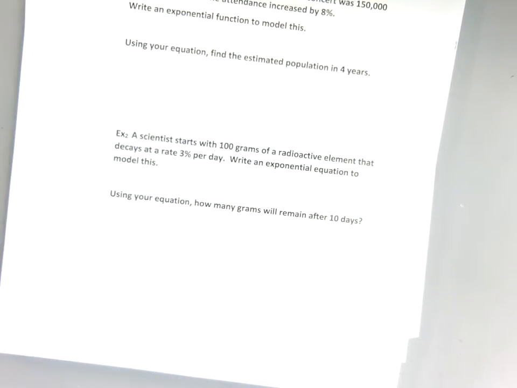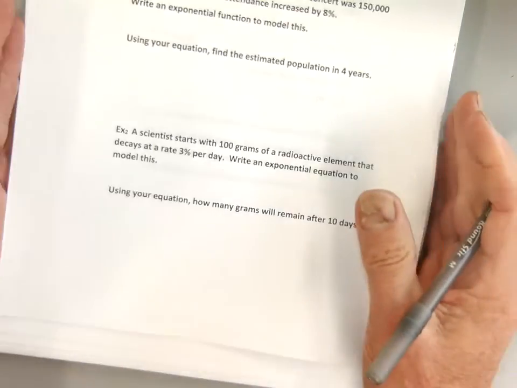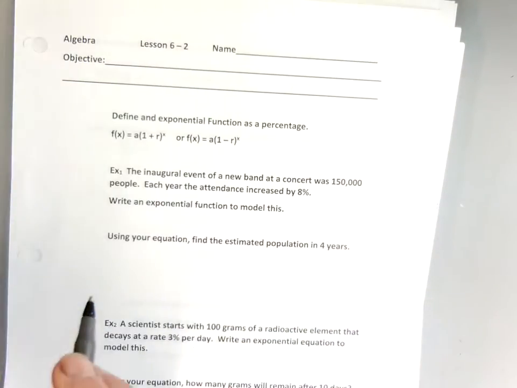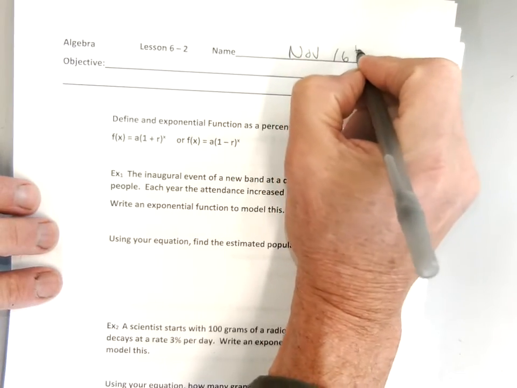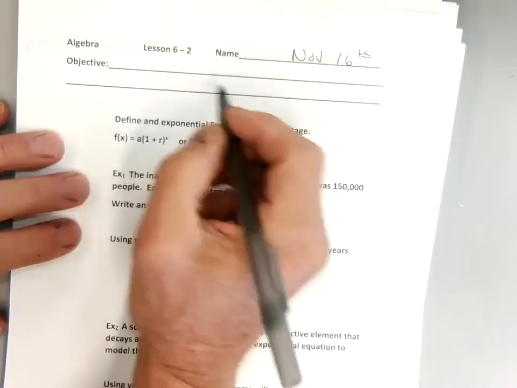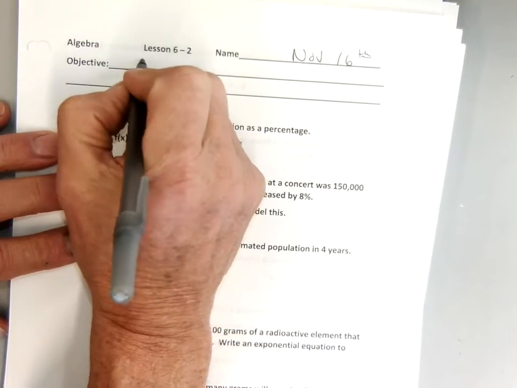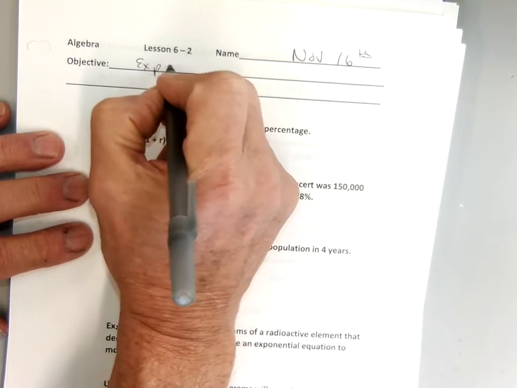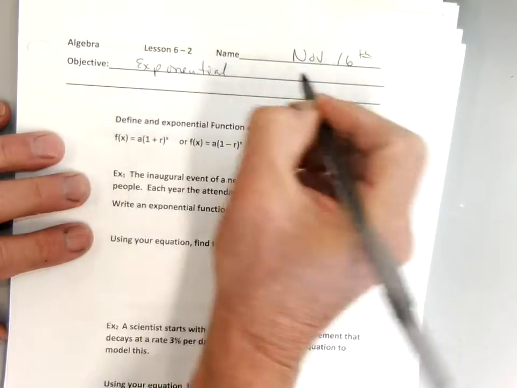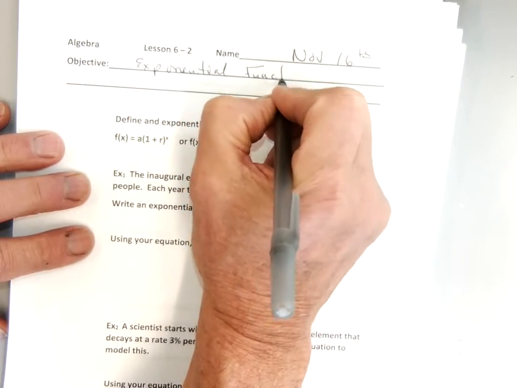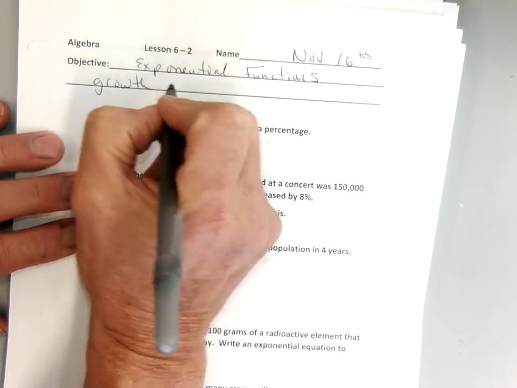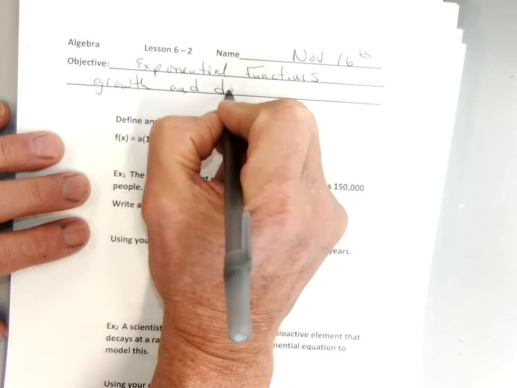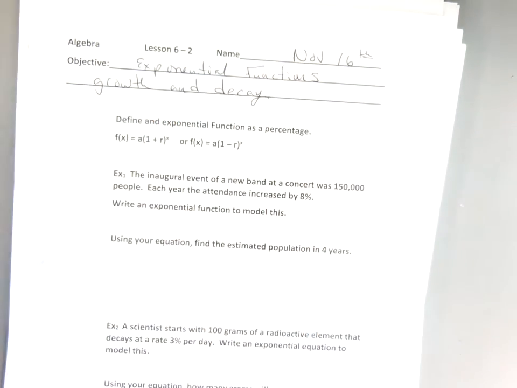So now hopefully every note's passed out, and let's take a look at these, okay? All right, here we go. Today's date is November 16th. Our objective today is to look at exponential functions with growth and decay. I'll give you a second to write that down. All right? Exponential functions with growth and decay.